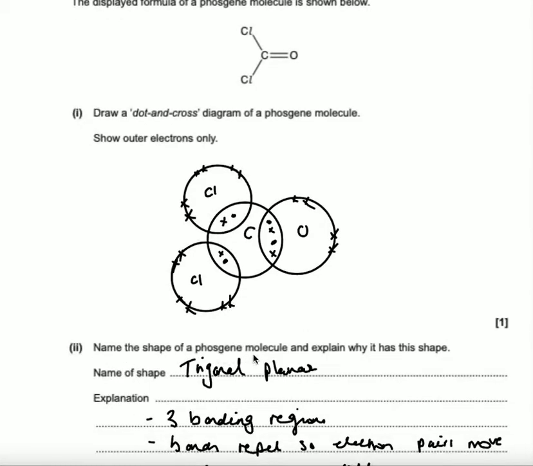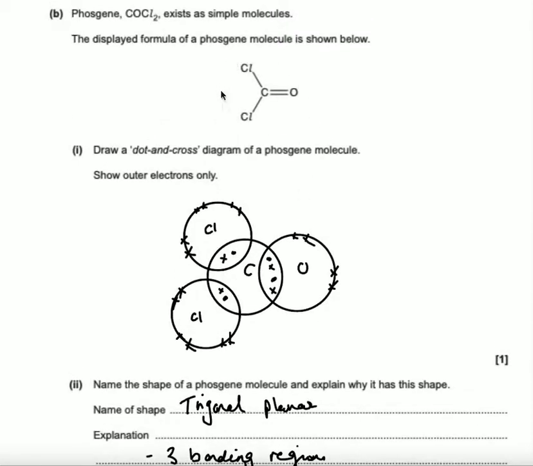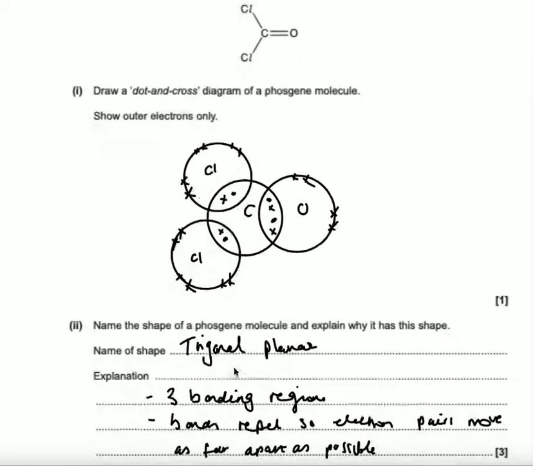Name the shape of a phosgene molecule and explain why it has this shape. Okay. So first of all, this shape is trigonal planar, and this is because the shape doesn't depend on whether it's a single bond or double bond, but they're all treated as the same. So this is seen as 3 bonding regions, and so it's trigonal planar.